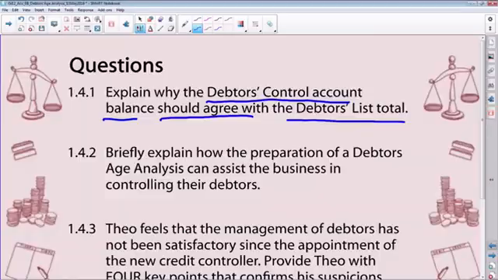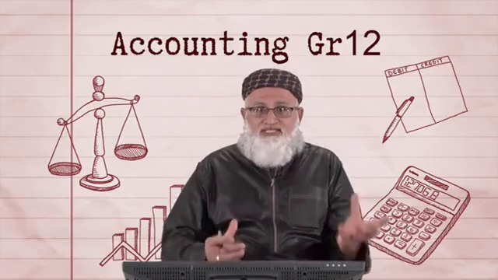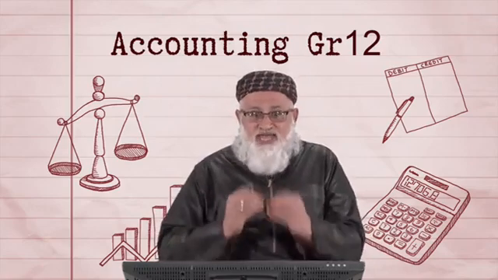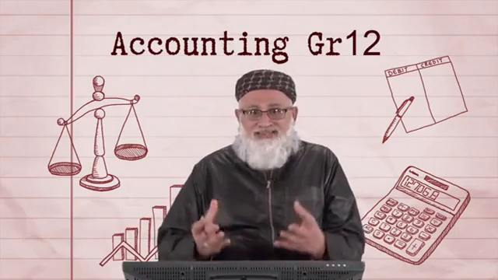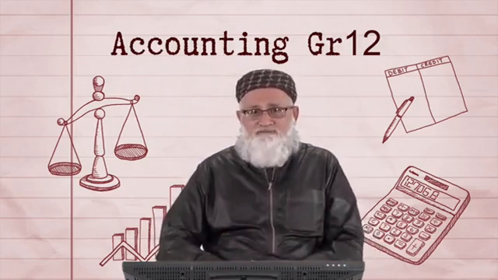Okay, let's go back. And the question now says, briefly explain how the preparation of a debtor's age analysis can assist the business in controlling their debtors. Go for it, guys. Based on what we've done in today's earlier segments, think now. How will the preparation of a debtor's age analysis assist me in controlling my debtors? Use the information and the lessons that we did in the earlier segments to answer that question. Go for it. 1 minute.